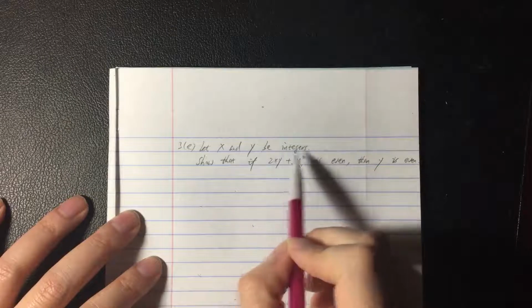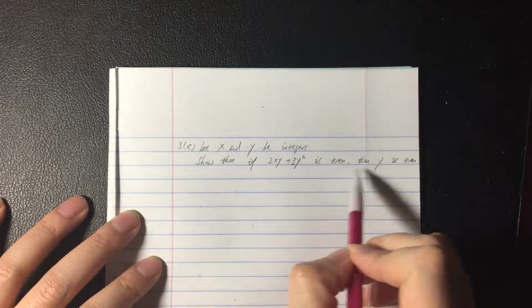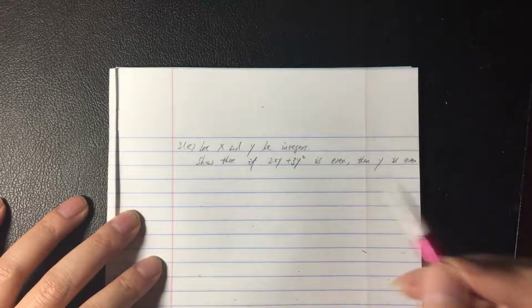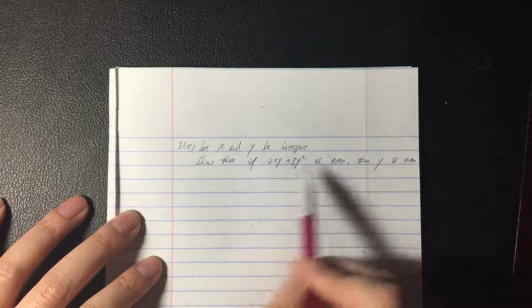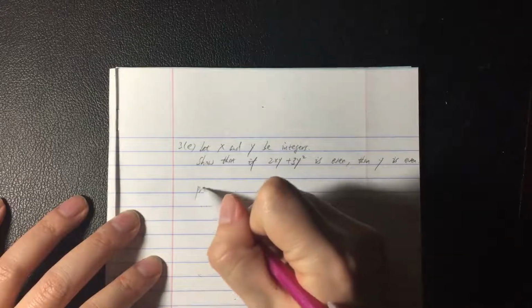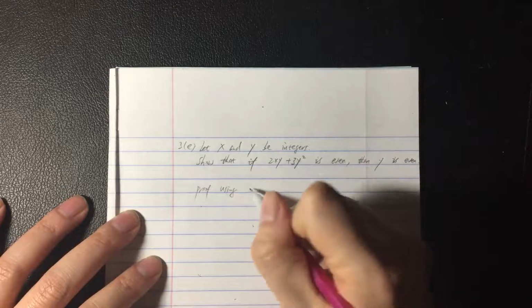Number 3, part E. Let x and y be integers. Show that if 2xy plus 3y squared is even, then y must be even. For this problem, if we try to prove it directly, it's not easy to use the given information. So we can try to prove using contraposition.